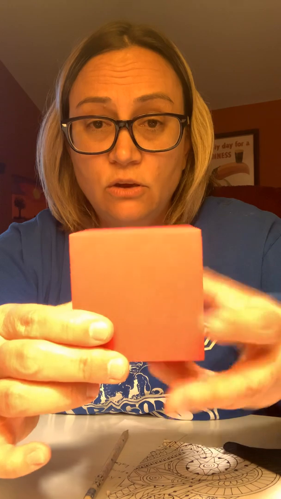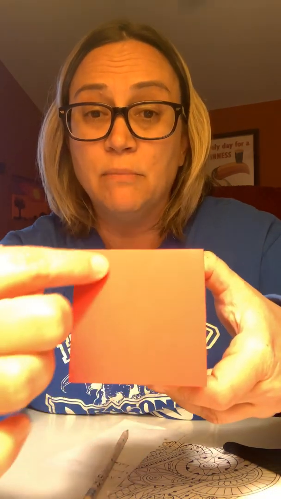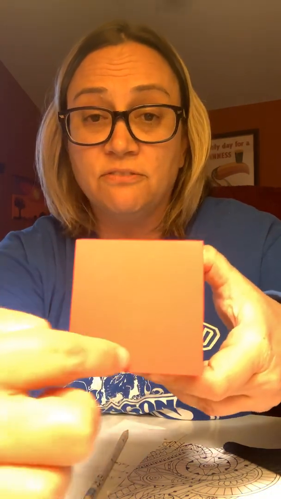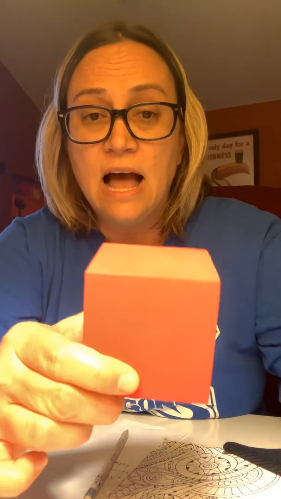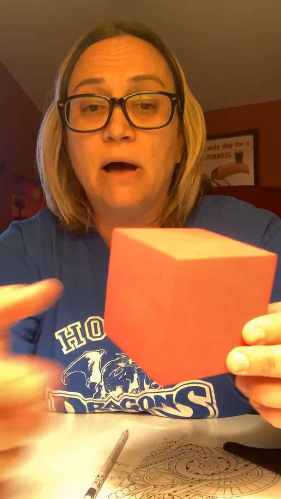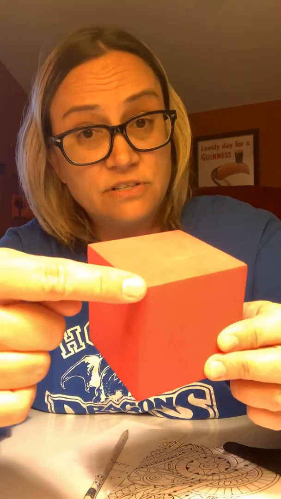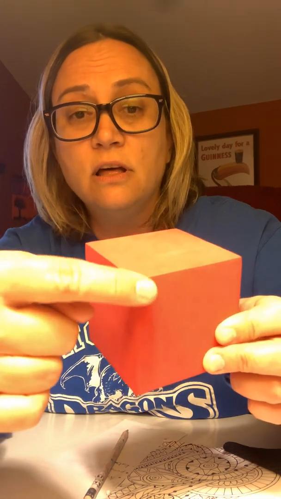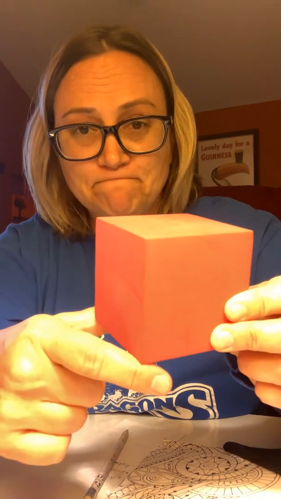So today with the cube, you're going to be talking about how many faces it has. Those are flat two-dimensional shapes. How many edges it has. Those are the line segments or the sides. And then you're going to talk about how many vertices or vertexes or corners the cube has.